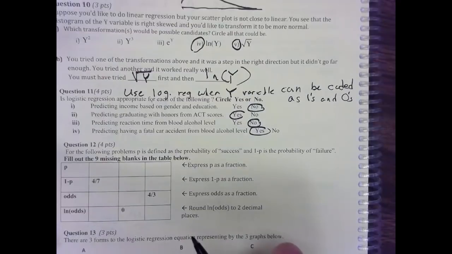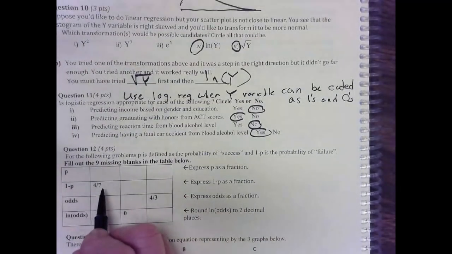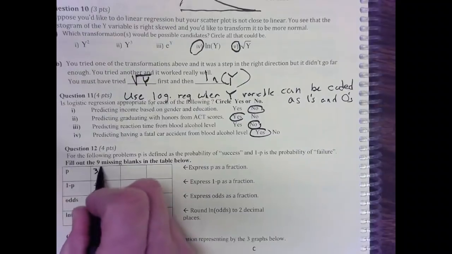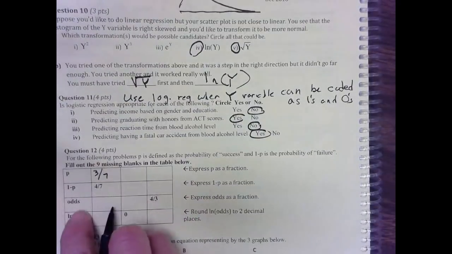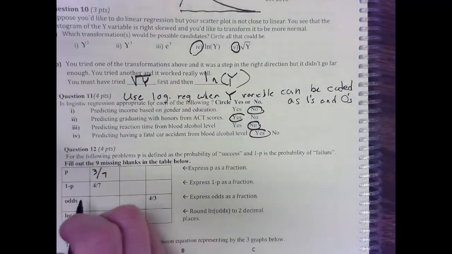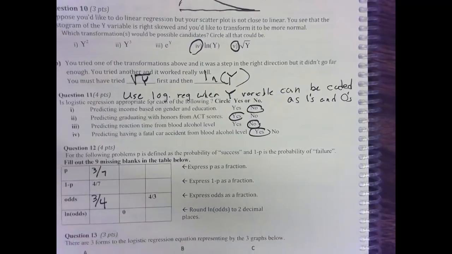So you would have to figure, okay, well, what's the odds? The odds are, first of all, you know these two have to add up to 1. So the odds is p over 1 minus p. So in this case, it would be 3 out of 4.